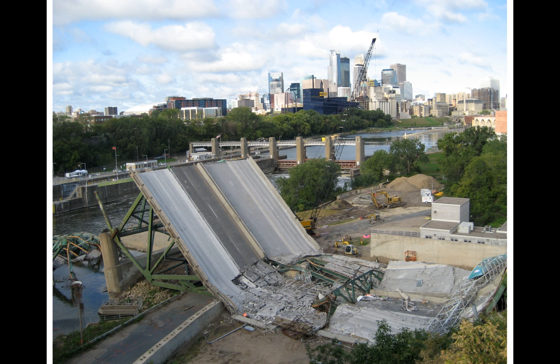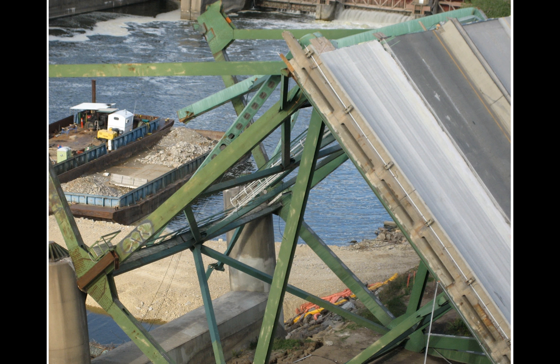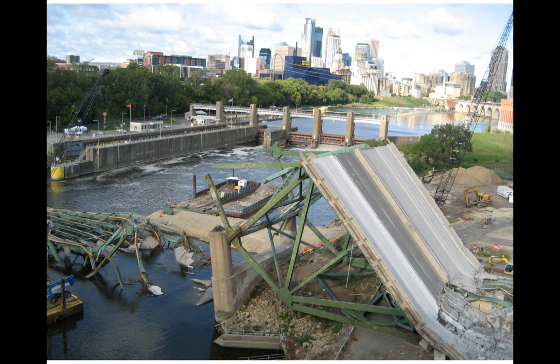We remember the 35W bridge collapse on August 1st, 2007. This disaster was attributable to undersized gusset plates. For example, some of the disaster pictures show some of the bridge in the water.